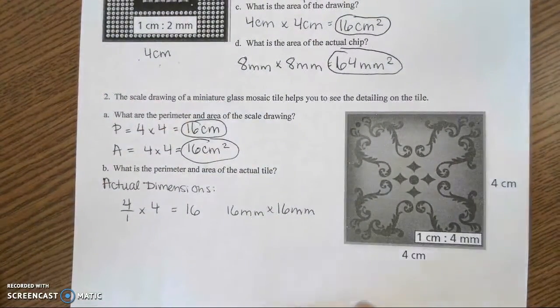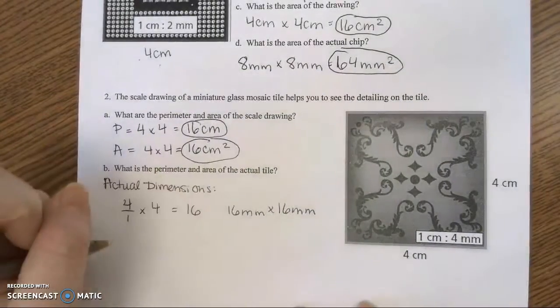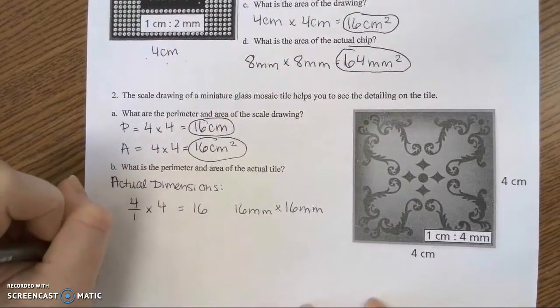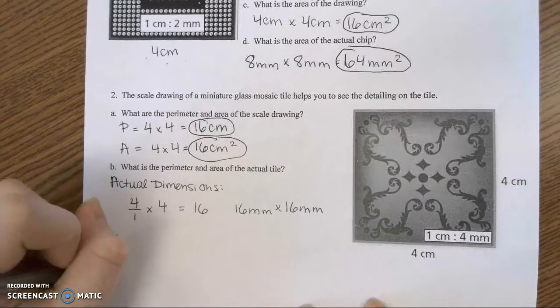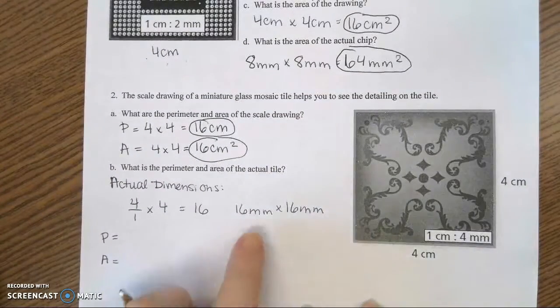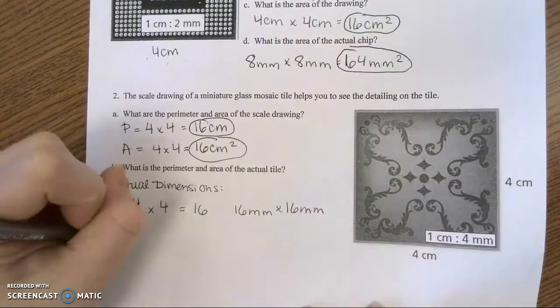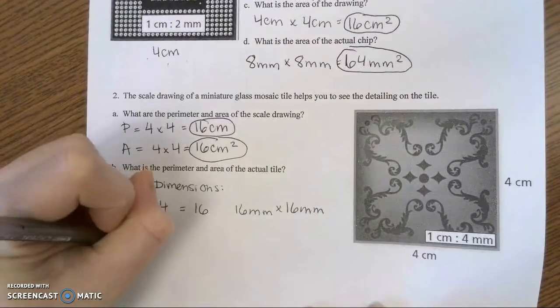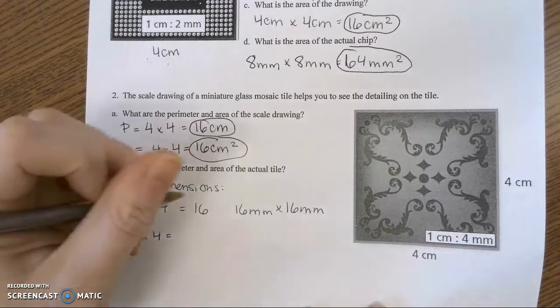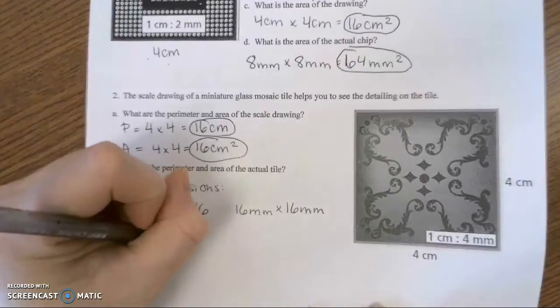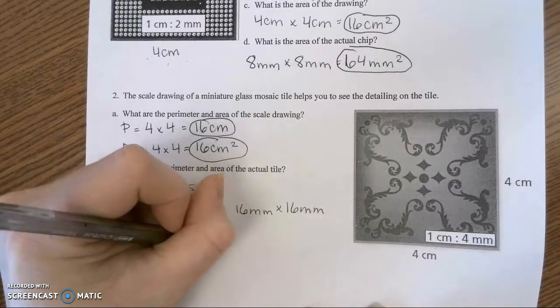Okay? So then we take those dimensions and we're going to calculate perimeter and area. For perimeter, we know all 4 sides are going to be 16 millimeters. So I can take 16 and multiply by 4, which would give me a total of 64 millimeters.